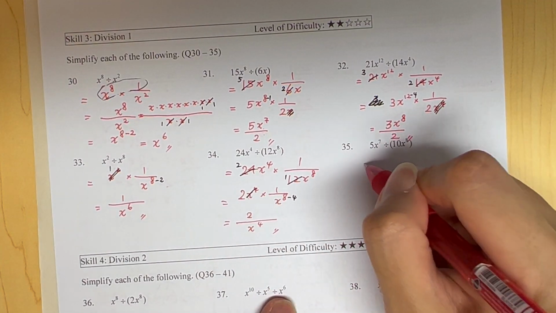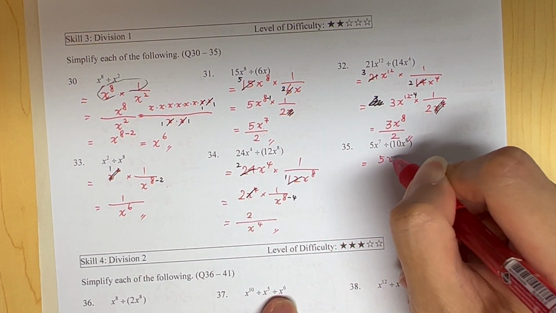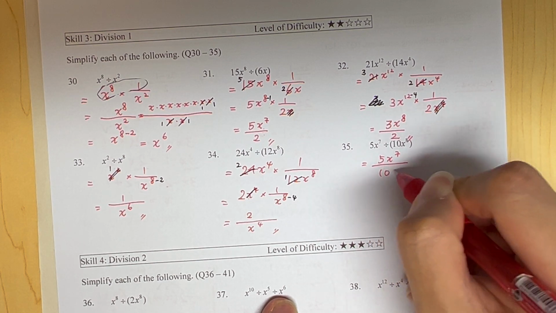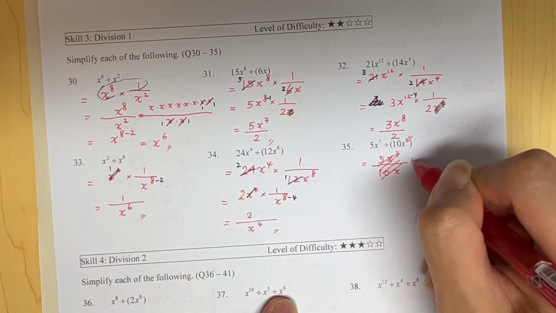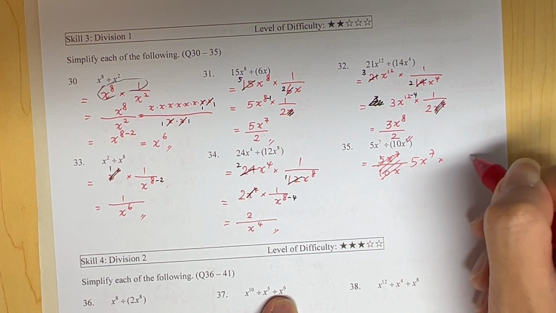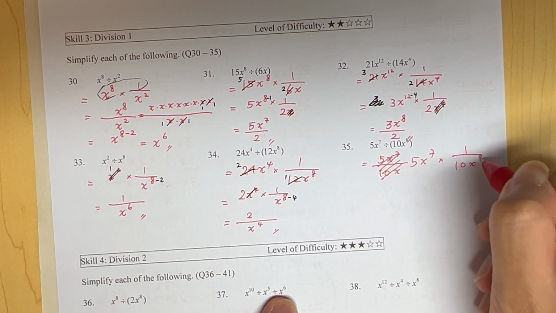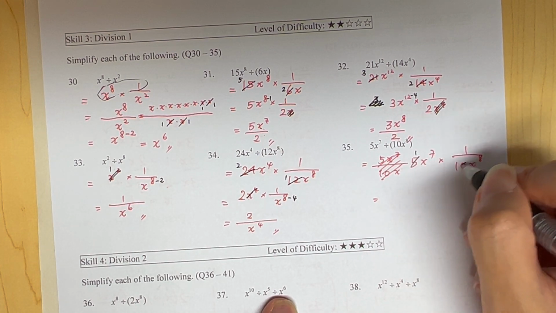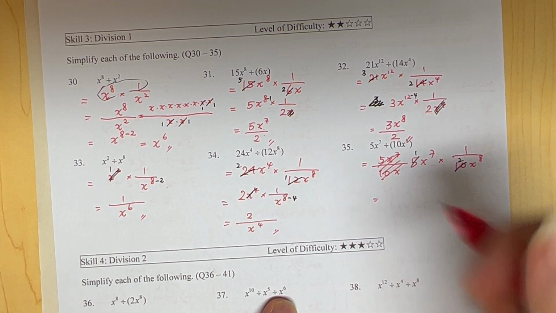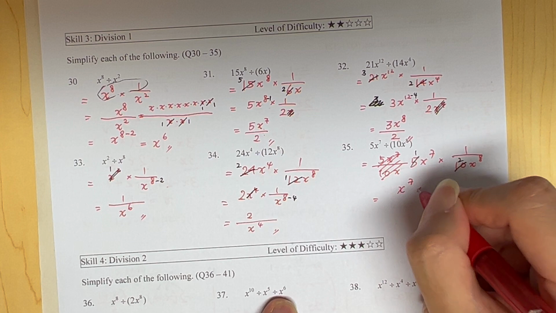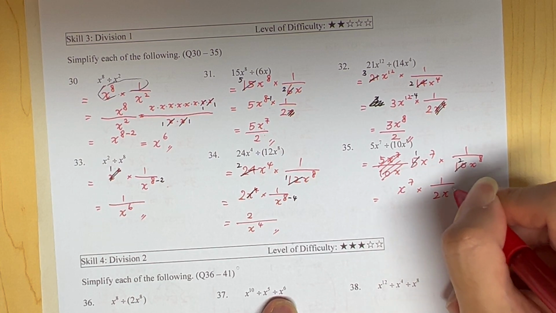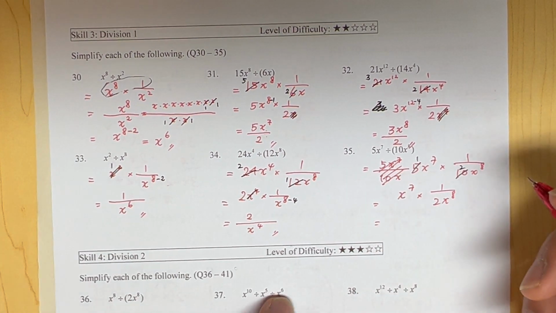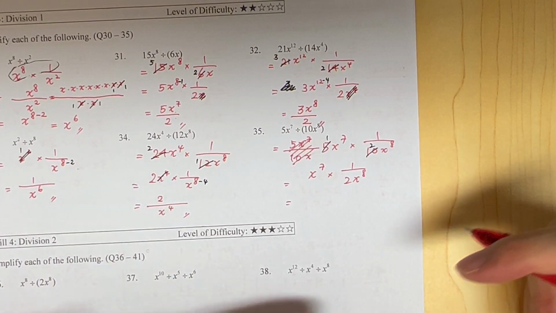Okay? So let's move on to the final question. 5x to the power of 7 divided by 10x to the power of 8. Maybe I should write in this way for consistency. Okay, so if I do the cancellation for 5 and 10, I will get 1 over 2. So I will just write one more row for clarifying the steps.